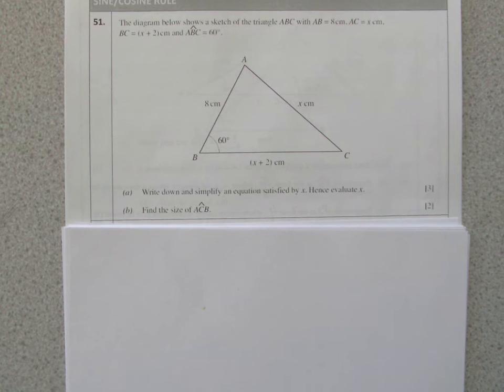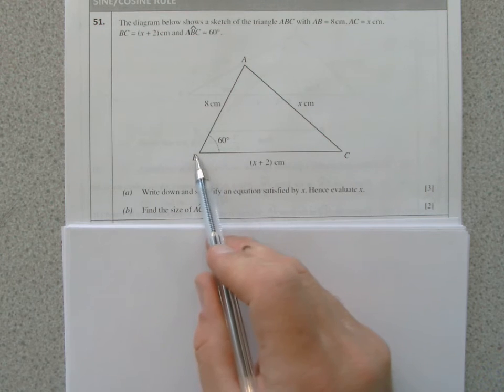Question 51, diagram shows a sketch of triangle ABC, AB is 8, AC is x, BC is 8x plus 2, and angle ABC is 60 degrees. Write down and simplify an equation satisfied by x, and evaluate x. Here they're giving you the three sides and an angle, so you need to use the cosine rule. The angle you're interested in here is B.